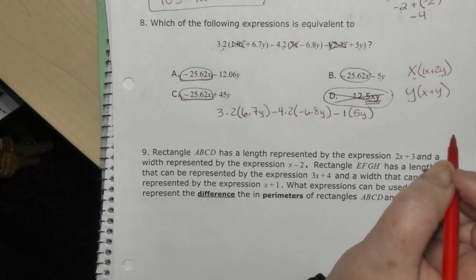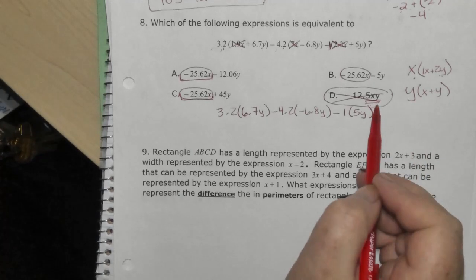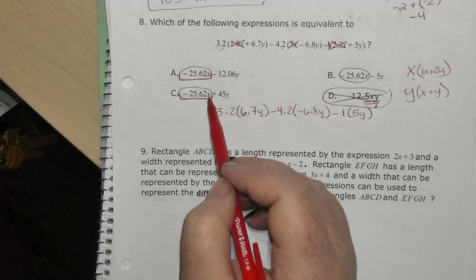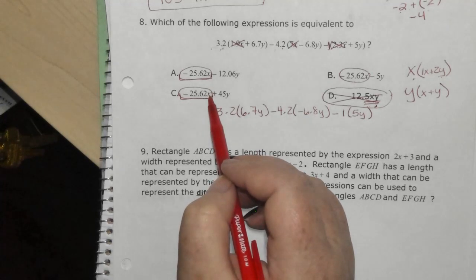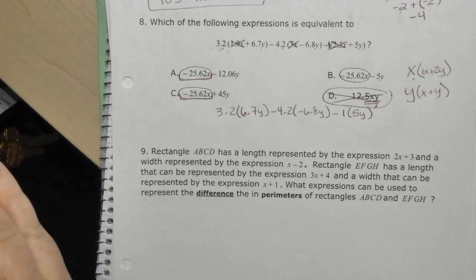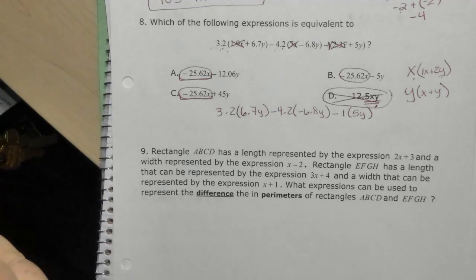So to recap, it's never going to be the one oddball answer. None of those other choices have an xy in it. Guess what? It's not going to be the one with the xy. All three of these start with the same x term, negative 25.62x. So don't even bother solving for the x. Get rid of the x's in the problem. Now just solve this new problem.